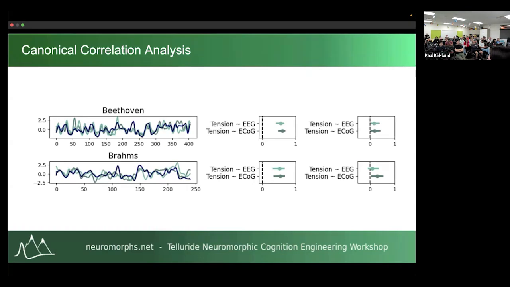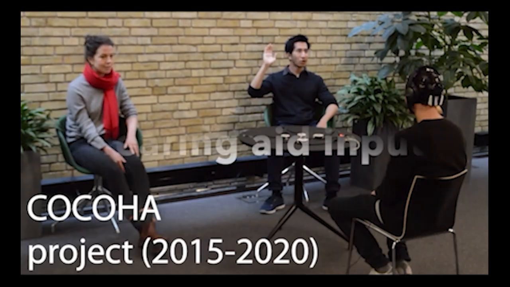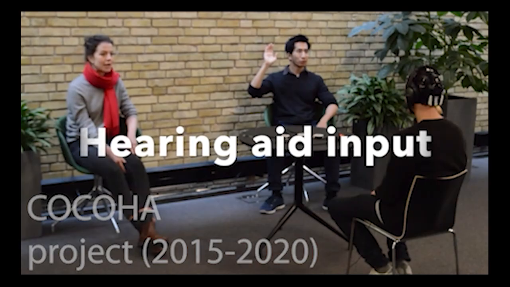I don't know if you guys agree with me or not, but it's an assumption that when people pay more attention to a stimulus, the stimulus is better represented in the brain. And that's essentially what has been done to enhance speech in noise, as we're going to see in a second. So here what they do is that they apply this technique online to amplify the signal that the people are listening to.